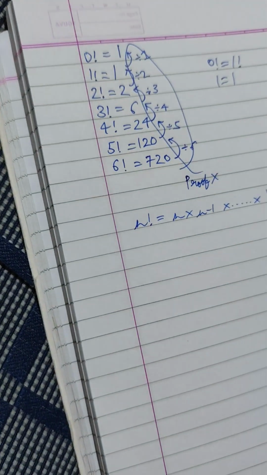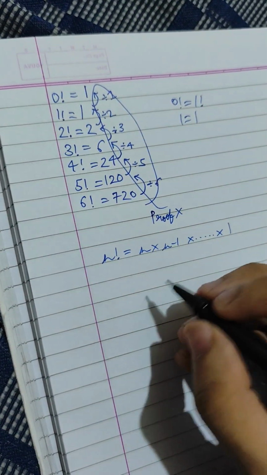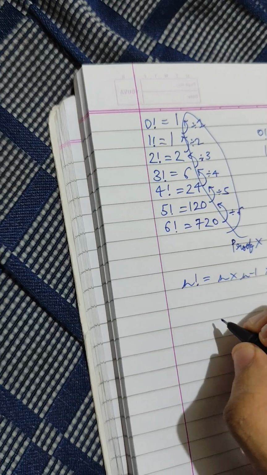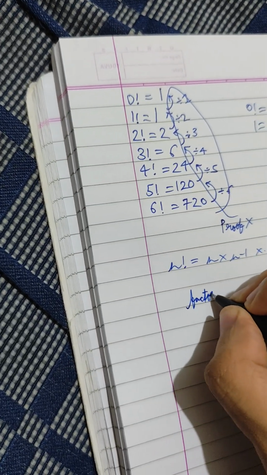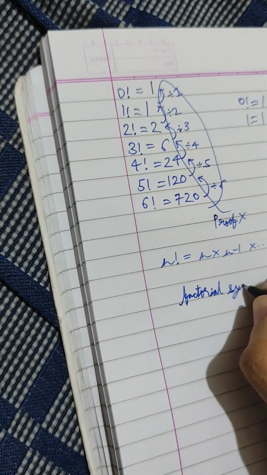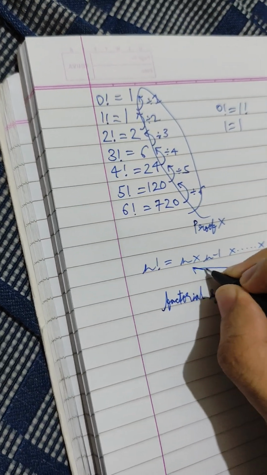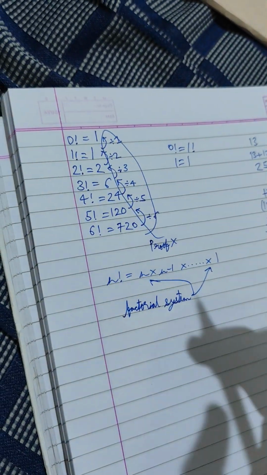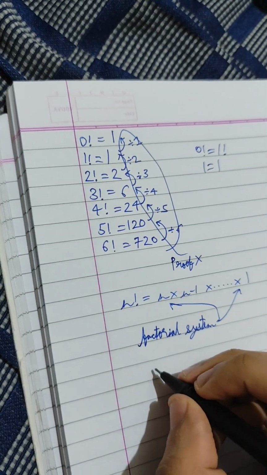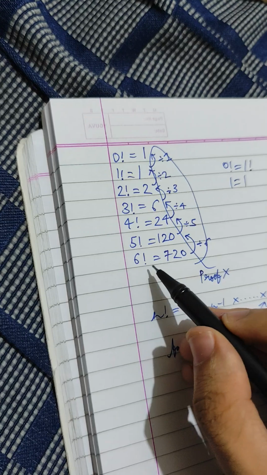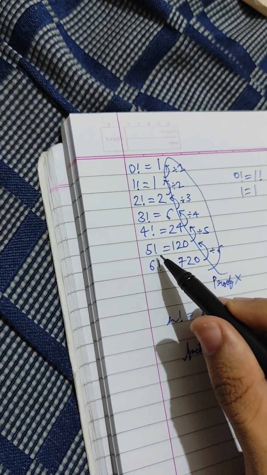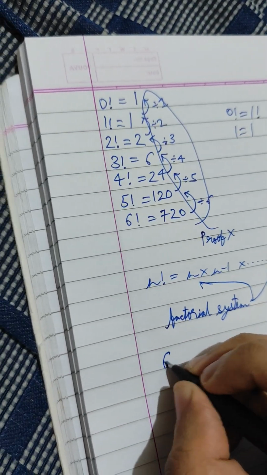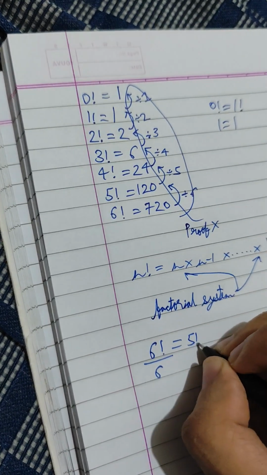Now the thing is, this thing caught me off guard. This cannot be a proof because the first reasoning is, how do you have 0 factorial? The factorial system starts with n, ends with 1. Simple as that. But 0 factorial. How did we get this 0 factorial? Keep in mind that we divided, look, 6 factorial divided by 6, we get 5 factorial. 4 factorial divided by 4, we get 3 factorial. Simple, right?